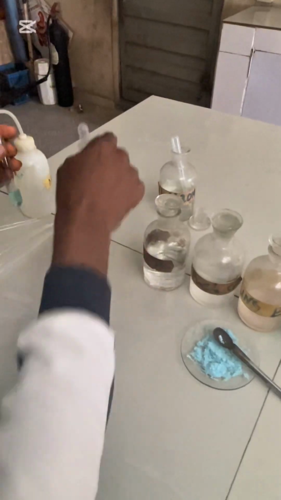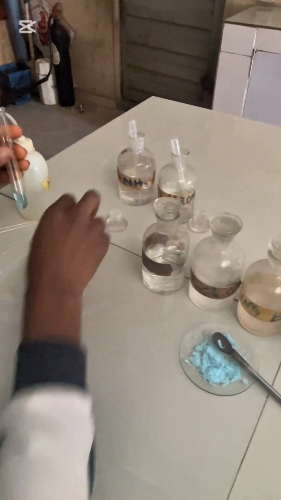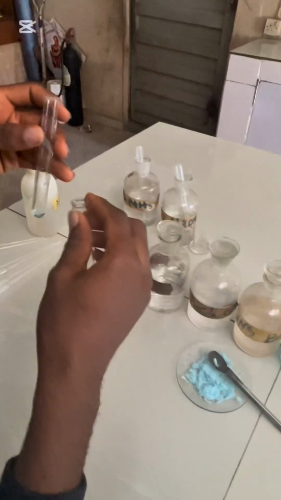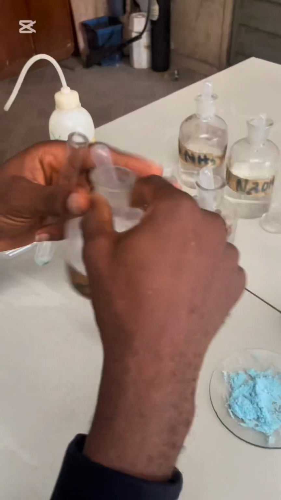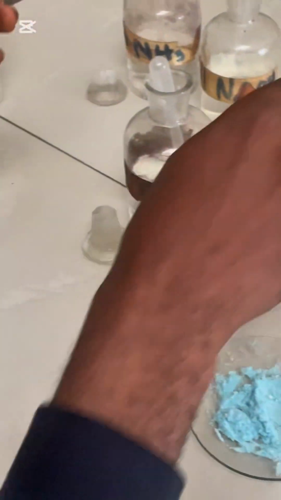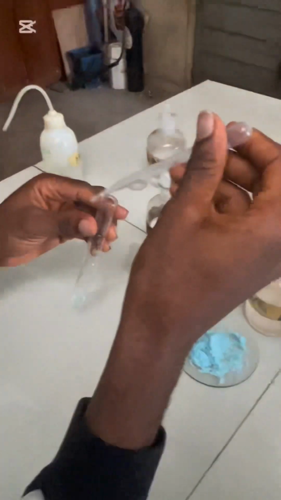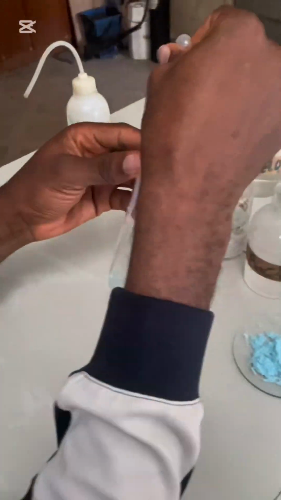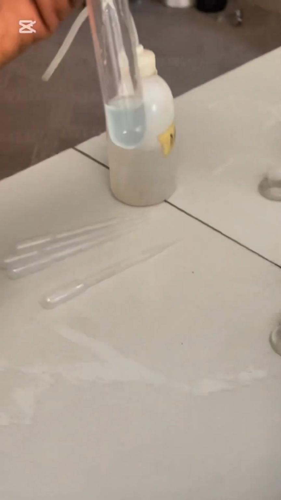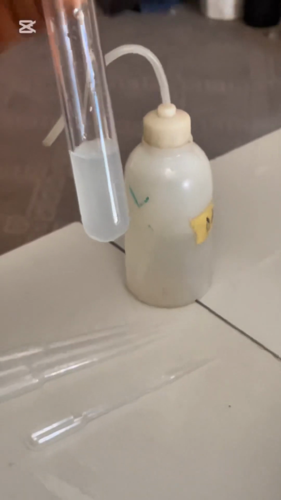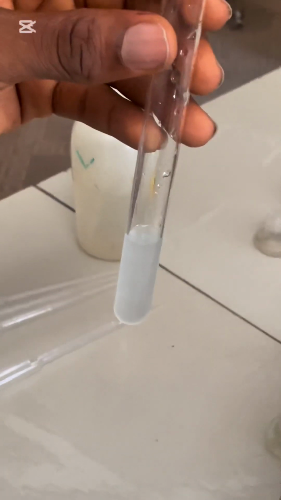So I'll set this aside. Look at this. I can be adding barium chloride, a little bit of it. You can see white precipitate. What did you notice? White precipitate persists in SS.